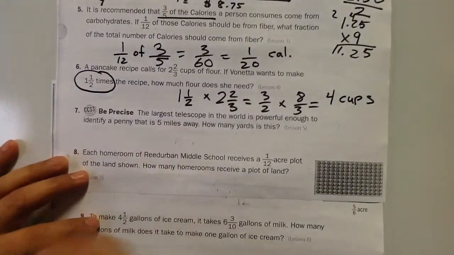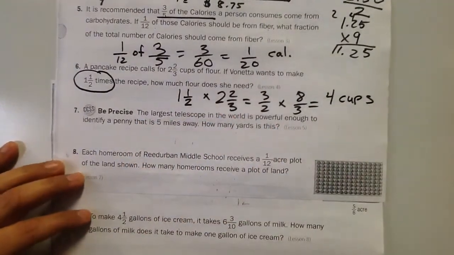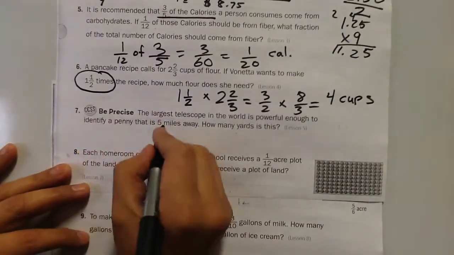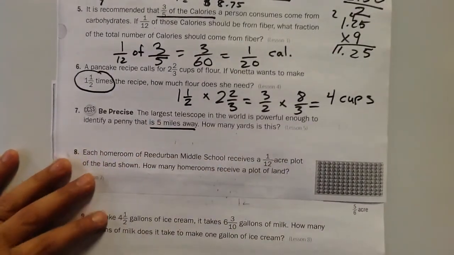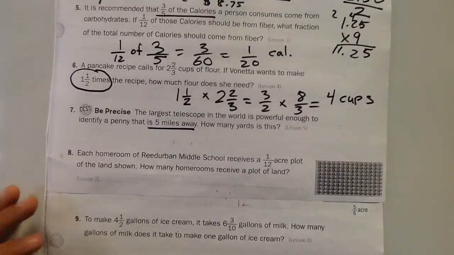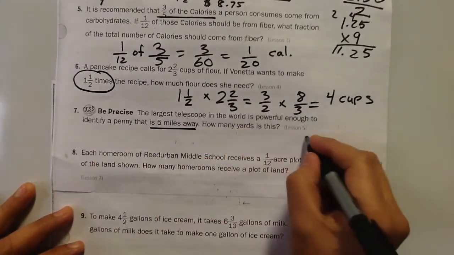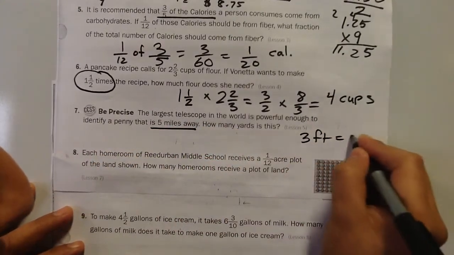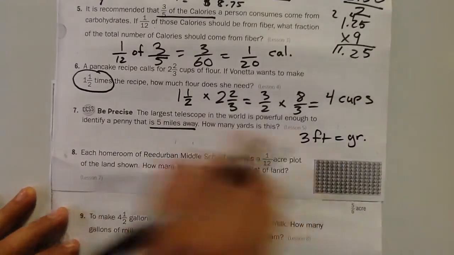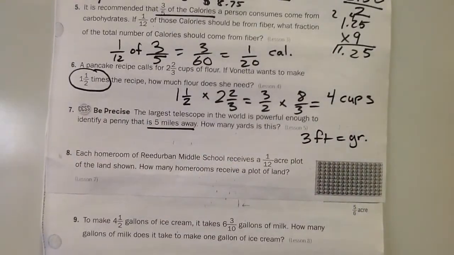Let's go here. The largest telescope in the world is powerful enough to identify a penny 5 miles away. How many yards is that? Well, this is a conversion problem. And so we need to be able to, we're in miles. We know that there is 3 feet in a yard. And now we need to find out how many feet are in a mile. Now what's nice is if you go to the back of your textbook, usually there's always a conversion chart back there. So I'm going to the back of mine because I don't have mine memorized. And just so you know, this is actually something we're going to start memorizing when you return.